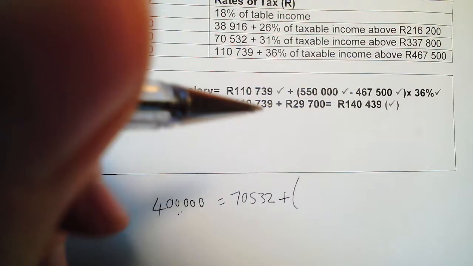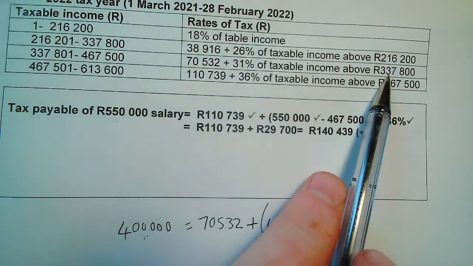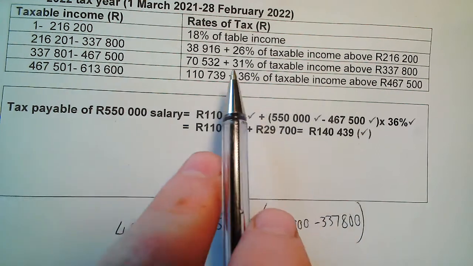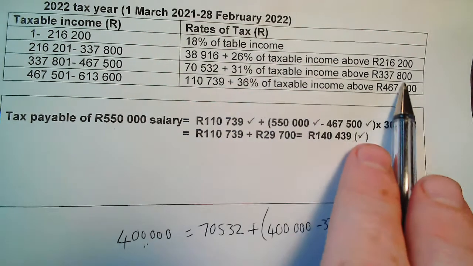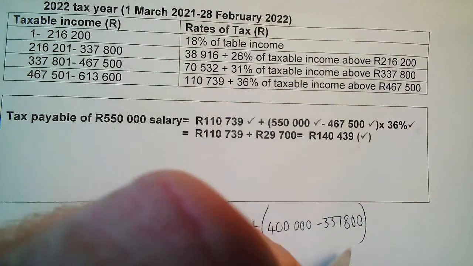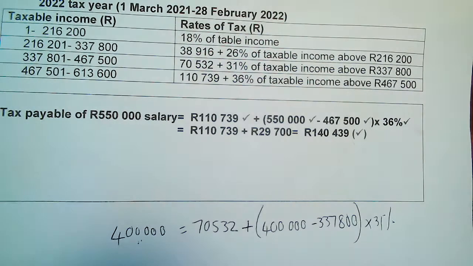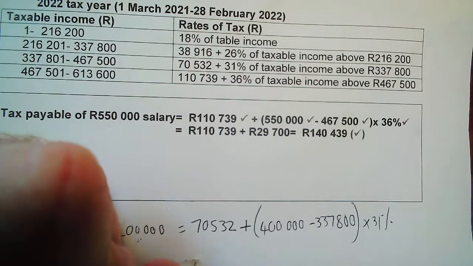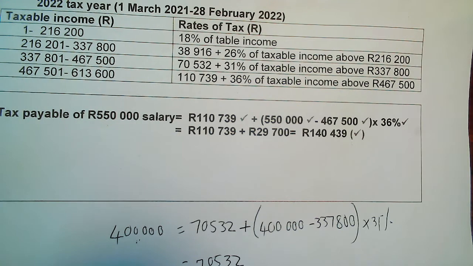So I'm going to say 400,000 minus 337,800, which I get over there. Okay, and now I must multiply that amount by 31%. So we use the amounts on the right hand side, as you can see, times 31%. Okay, and then I'm going to add it. Alright, so 70,532, and I'm just going to work it out on my calculator.